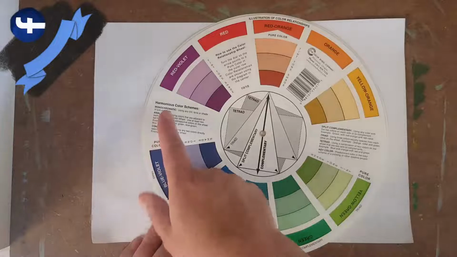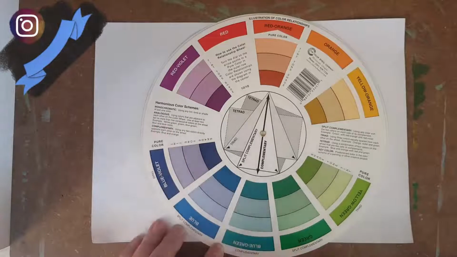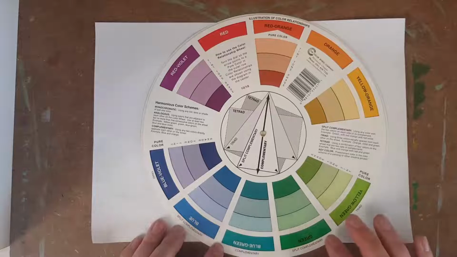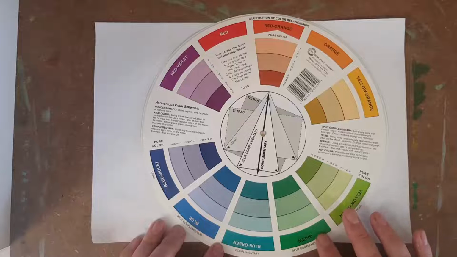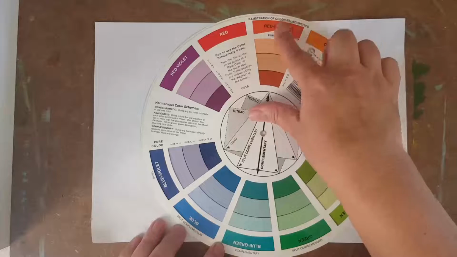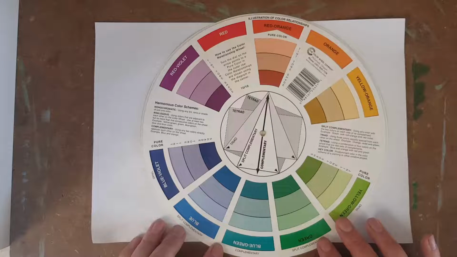Here it will talk about harmonious color schemes, monochromatic, analogous, and complementary. Using colors that are adjacent to each other in the color wheel. Use at least 2, but no more than 5 consecutive colors on the wheel. For example, yellow-green, green, and blue-green, blue, and blue-violet. That's analogous. Monochromatic is using any tint, tone, or shade of just one color. So you're using one color, but just its different tones, tints, and shades.